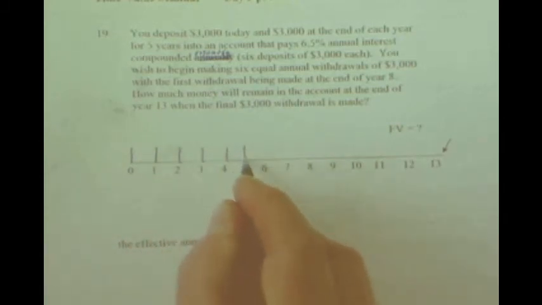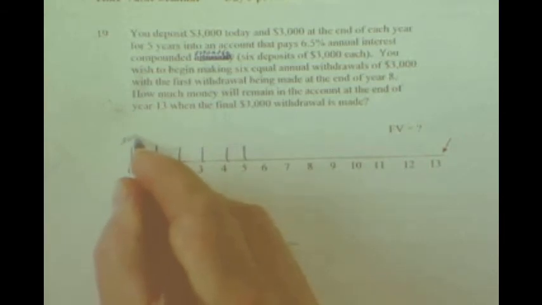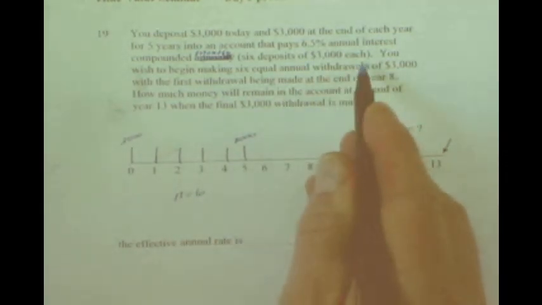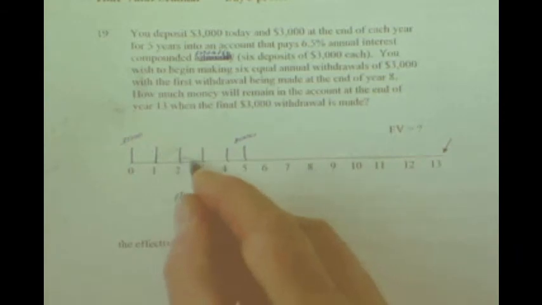You deposit $3,000 today, $3,000 at the end of each year for 5 years. That means 6 deposits of $3,000 each. We also noticed there was 1 year between them.